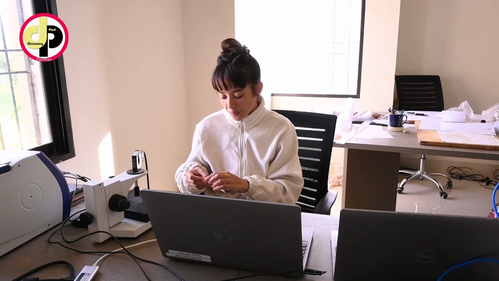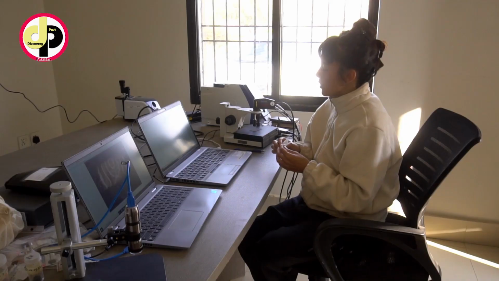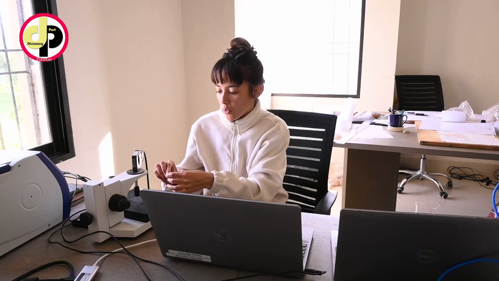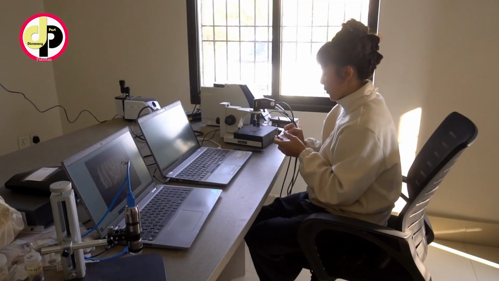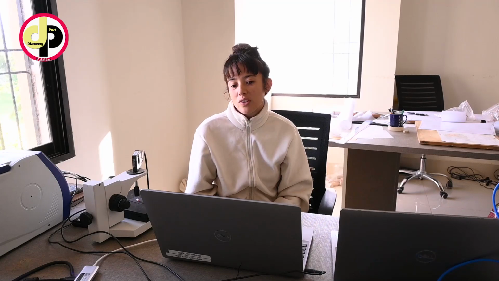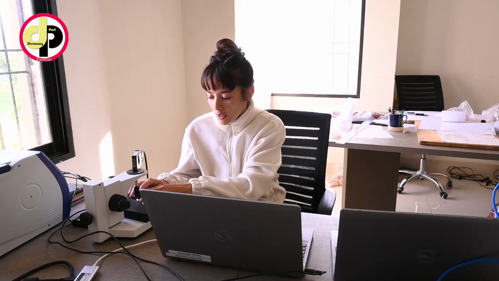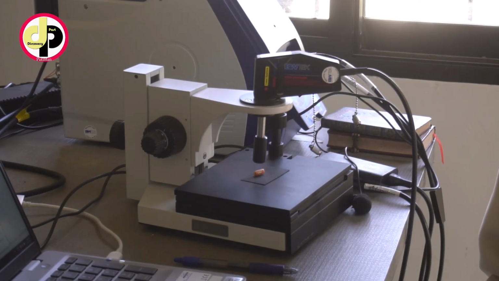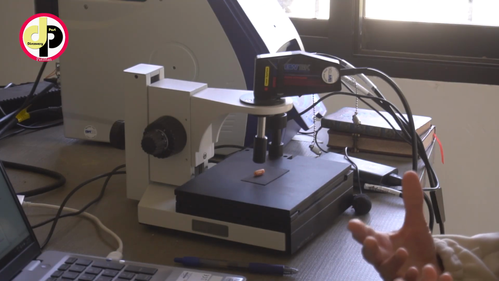So for example, I take one bead and I will put it under the Raman spectroscopy. It's one of the portable instruments that I brought from Sorbonne University, Abu Dhabi, to directly analyze it with a laser. And thanks to that, we'll know the composition of this bead.